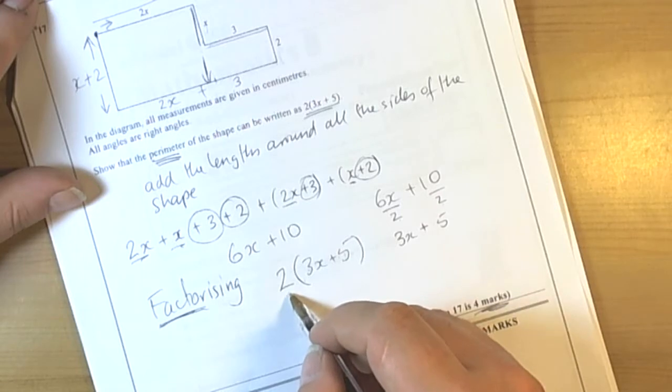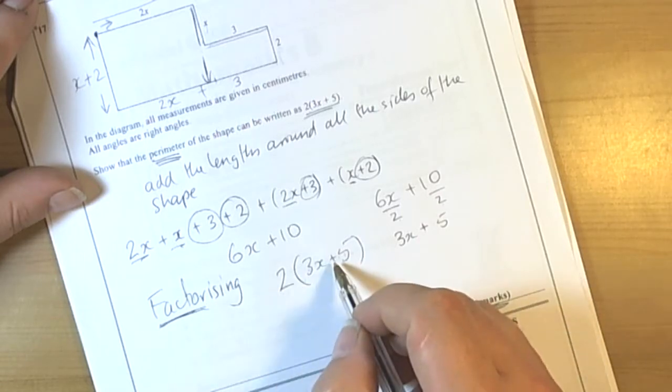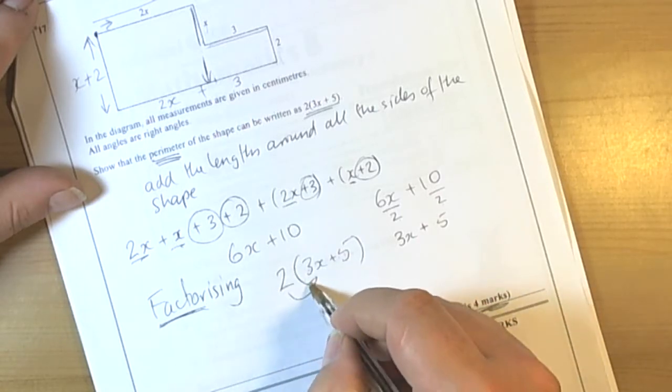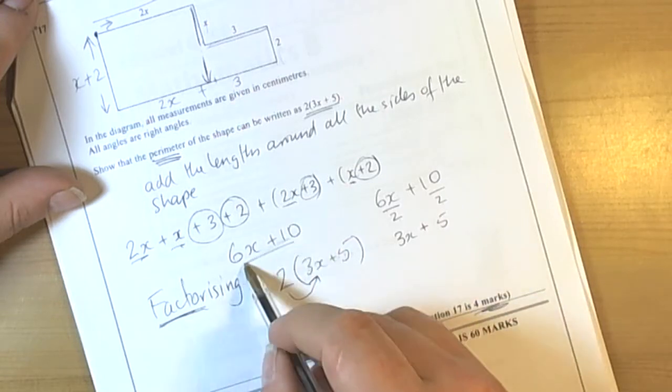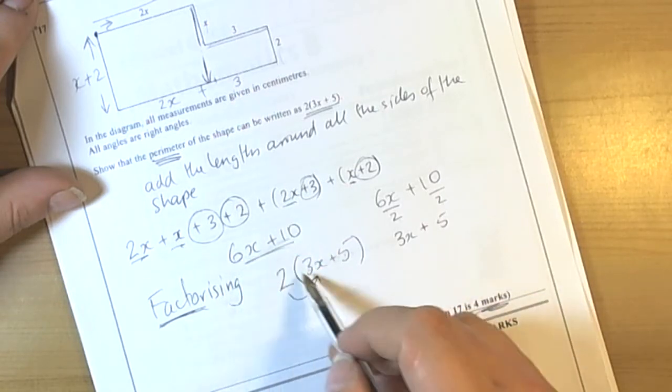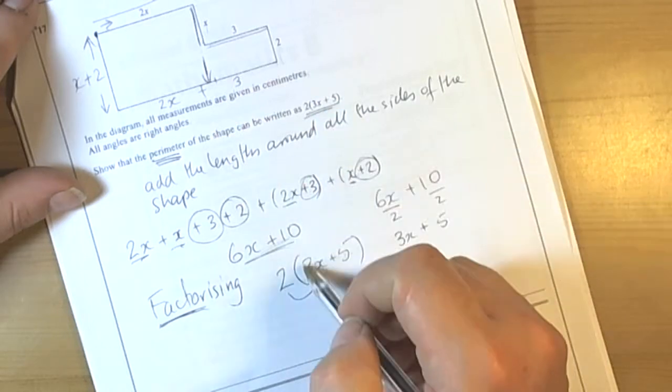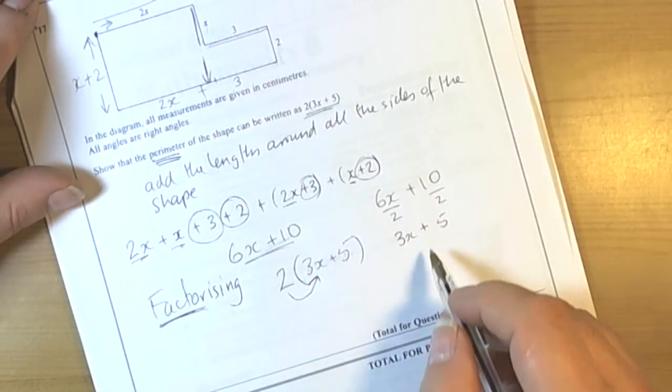We should also check that it does, because the opposite of factorising is expanding the bracket. So we should check that it actually does give us exactly what we had here. So 2 times 3x is 6x, 2 times 5 is 10, and it matches with what we wanted. So we can be quite happy we've completed the question.